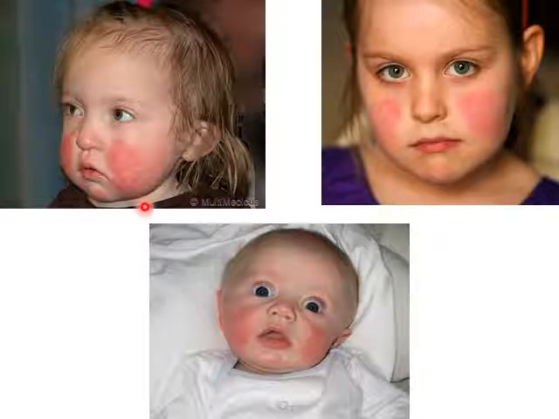Here are a few more examples of the slapped cheek appearance. It appears as if someone has slapped the cheek.